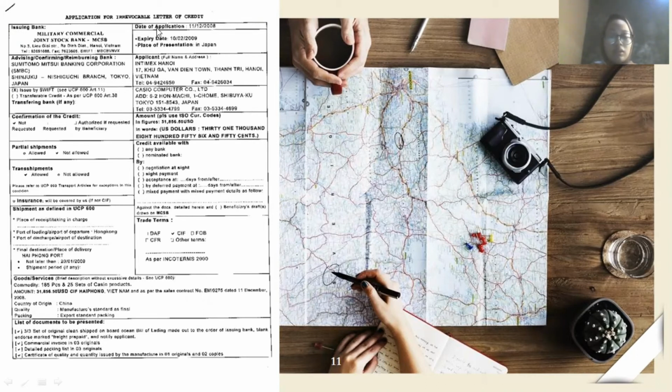So next part is the date of the letter of credit, expiration date of the letter of credit, and place of presentation of this letter in Japan. Next part is the name and the address of the applicant and beneficiary.